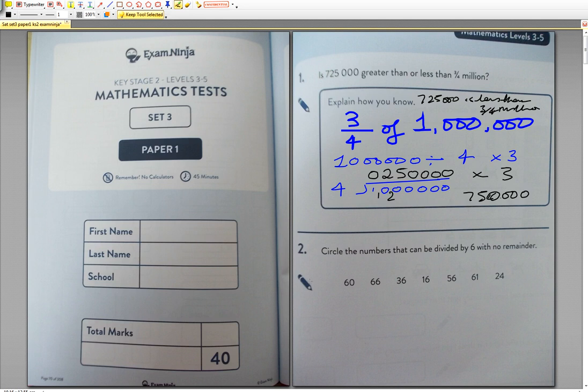Okay, question number 2. Circle the numbers that can be divided by 6 with no remainder. Mr. Abdul, can you please focus on copying the question down? The numbers that divide by 6 with no remainder are the numbers in the 6 times table, which are called multiples of 6. So will 60 divide by 6 without remainder? Yes, so let's circle that. What about 66? Yes. 36? Yes. 16? No. 56? No. 61? No. 24? Yes. So these are all numbers in the 6 times table. That's beautiful. Let's move on.